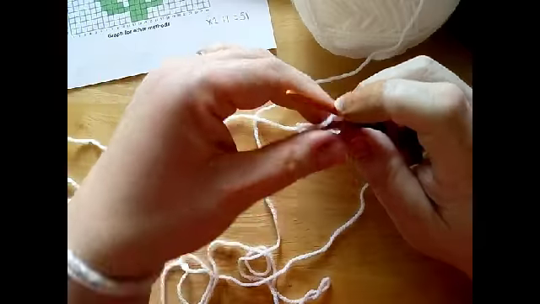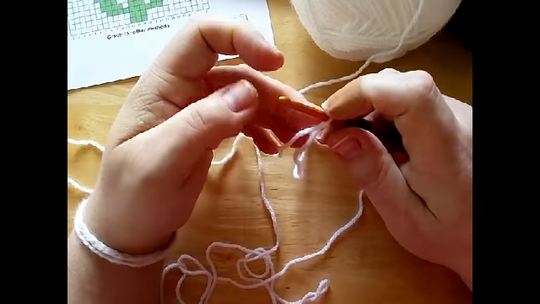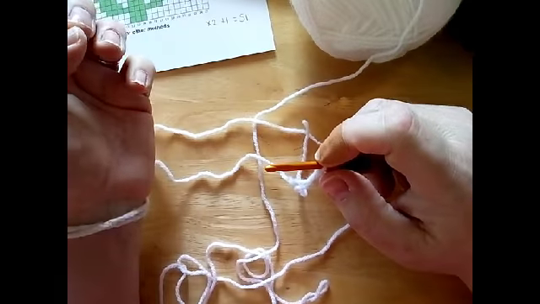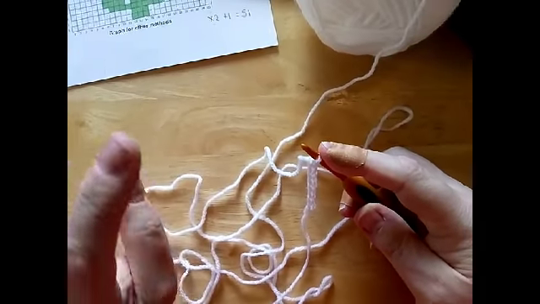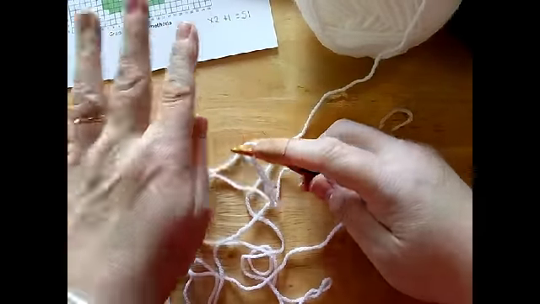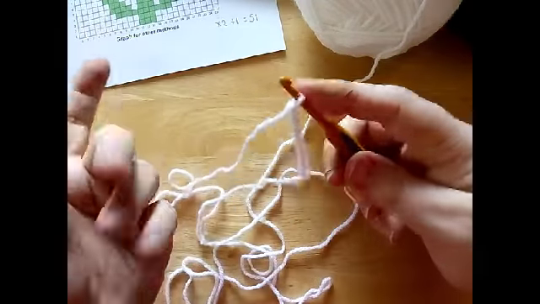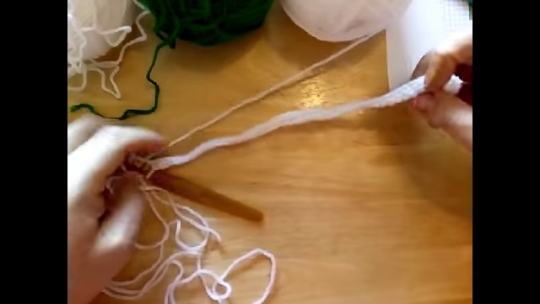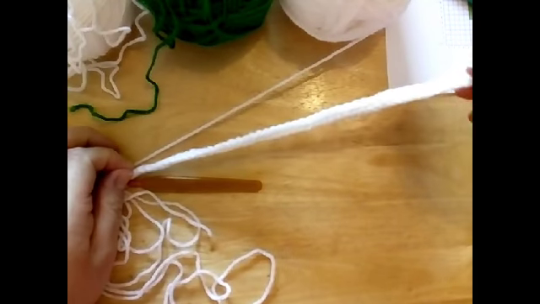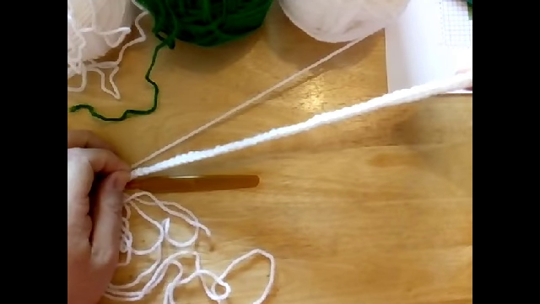Okay, 51 chains, work in the second chain from the hook and make 50 single crochets. And I haven't actually said, but you want to do it in your background colour, so the colour that's your main colour on that bottom row, which for me is white. Okay, so I have 50 single crochets in my background colour.